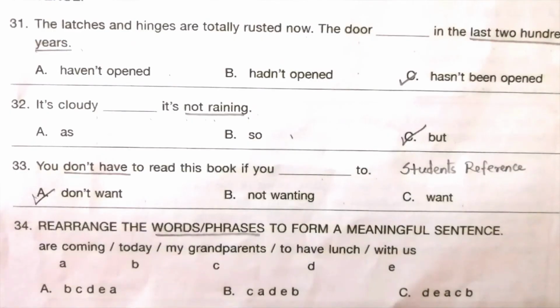34. Rearrange the words or phrases to form a meaningful sentence. Are coming today my grandparents to have lunch with us. You read the given options carefully. The answer is my grandparents are coming to have lunch with us today. So the first letter is C. So the answer is B.